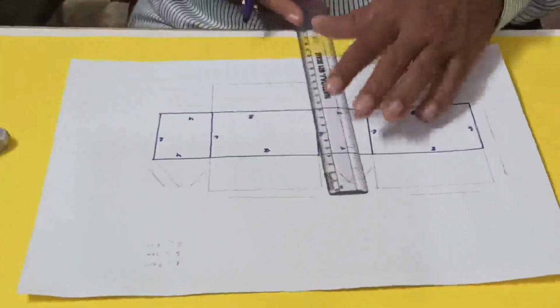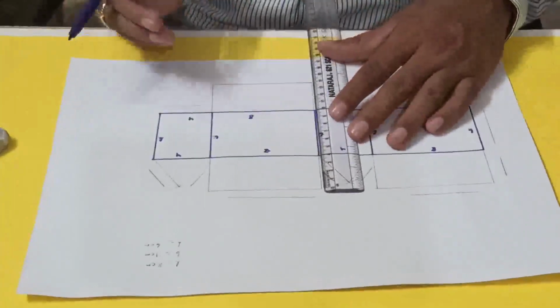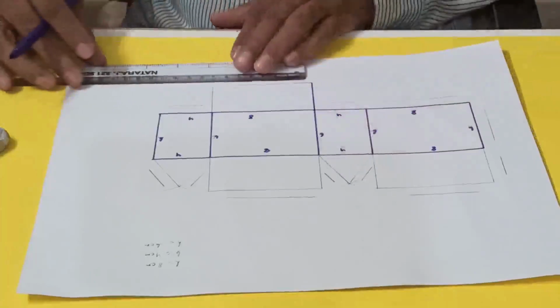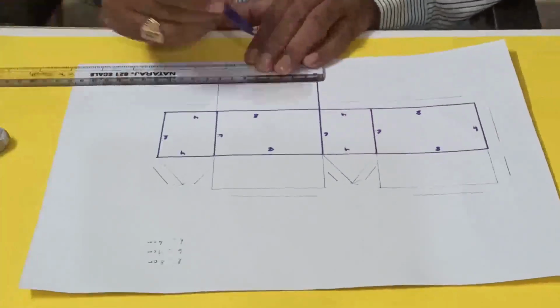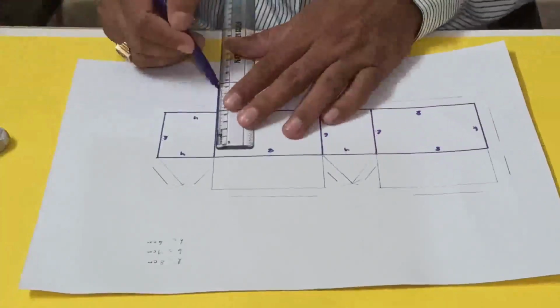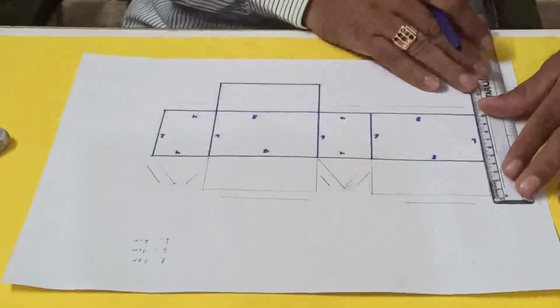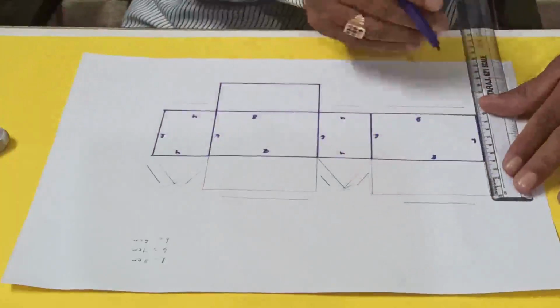Now the base, the floor side, that is 4 centimeter, and this one 8 centimeter. Now the rooftop. The wider side is the rectangle. So this is 4 centimeter.